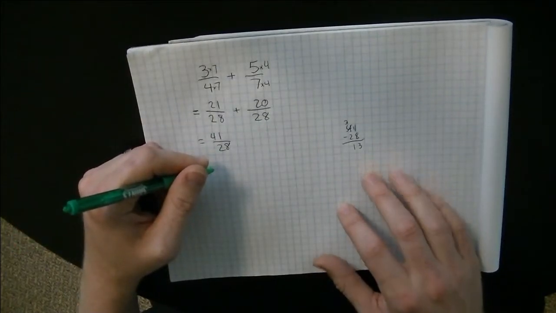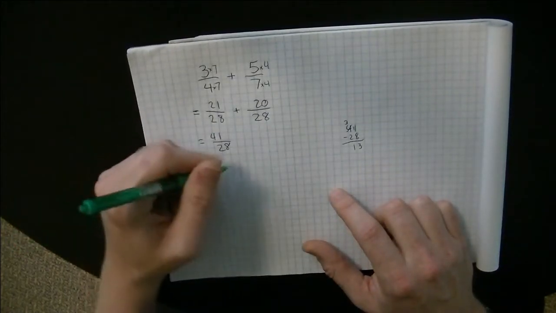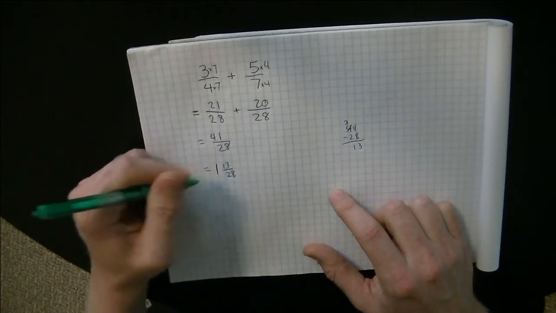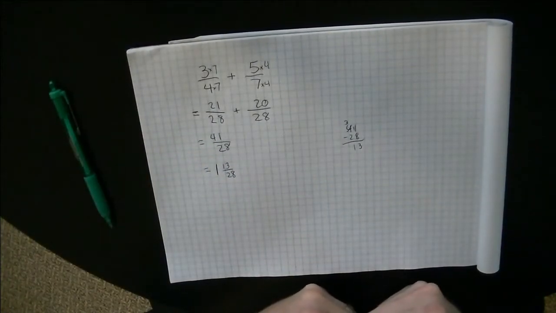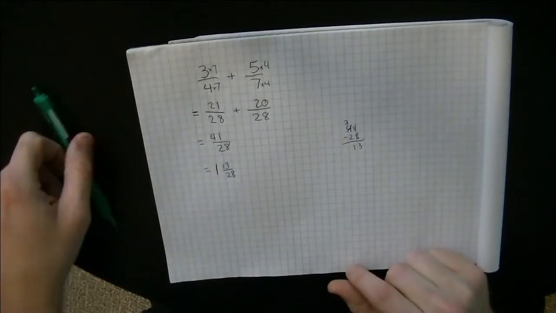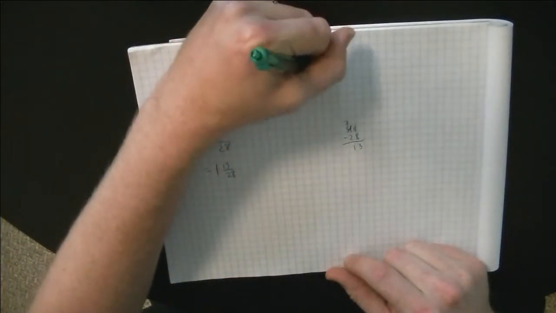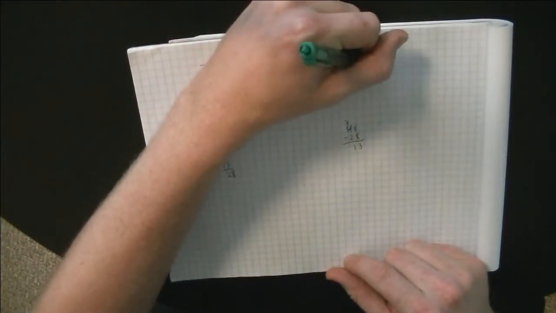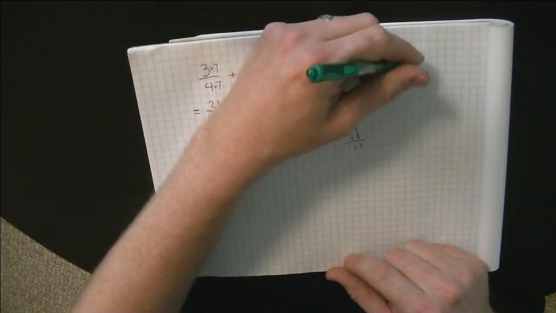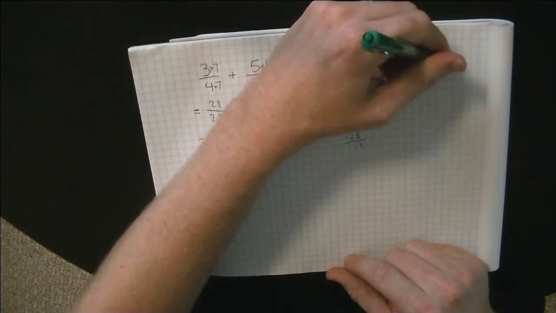So this ends up being 1 and 13/28ths. Okay, so that's how we can add fractions. First thing, we need to find a common denominator.